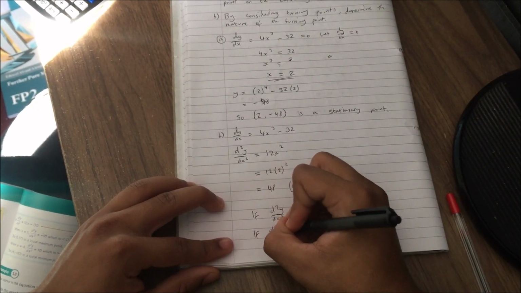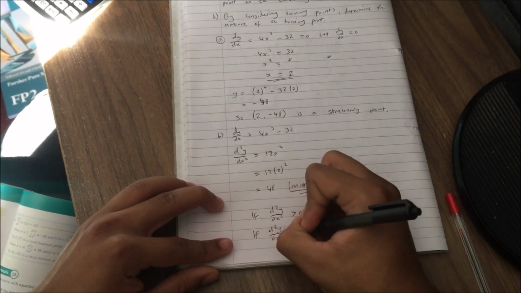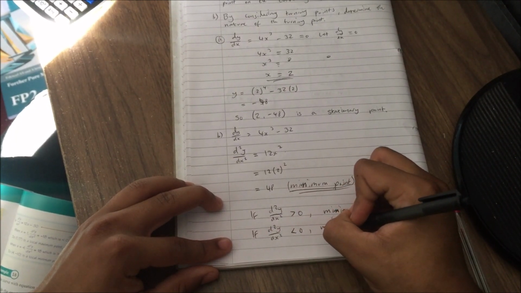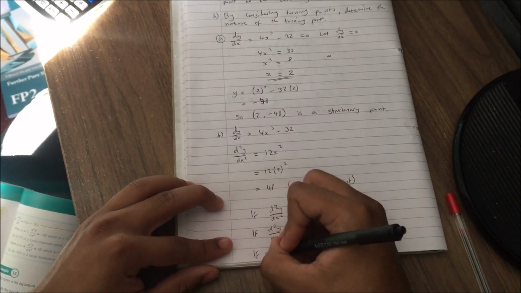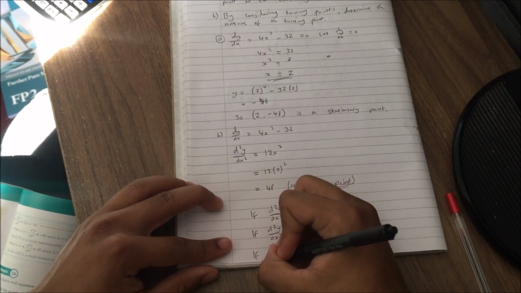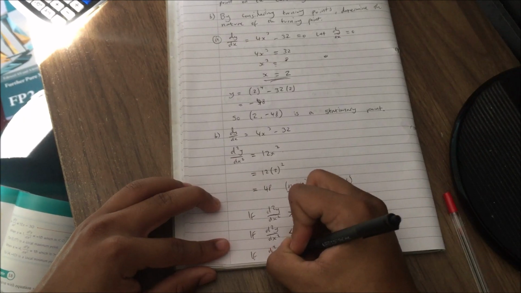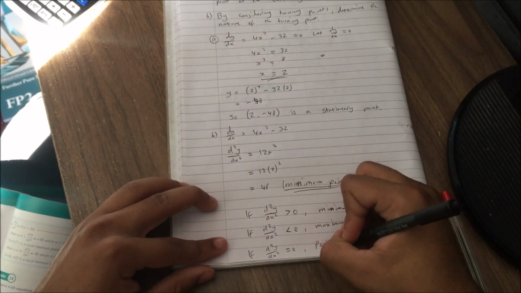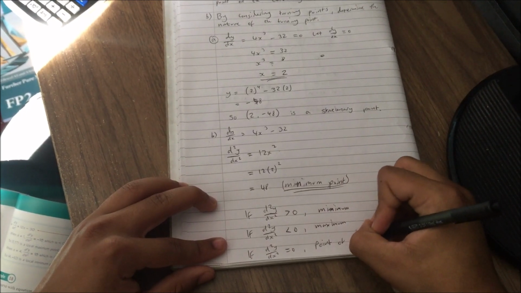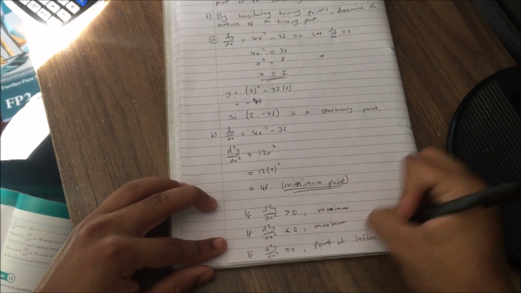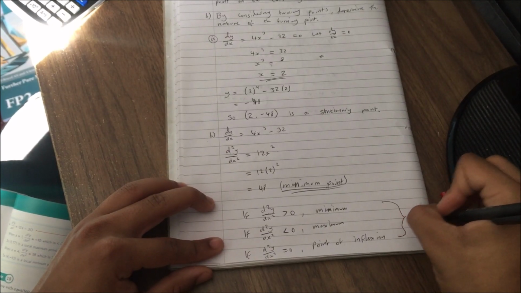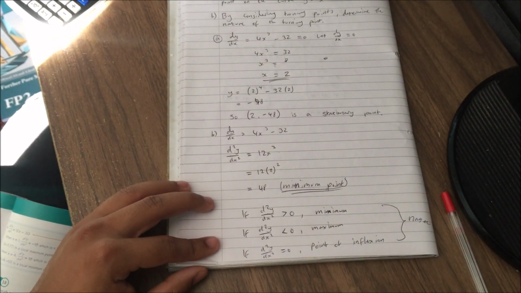If d2y by dx squared is less than 0, it's a maximum. If d2y by dx squared is equal to 0, then it's a point of inflection. So this is determining the nature of a stationary point.